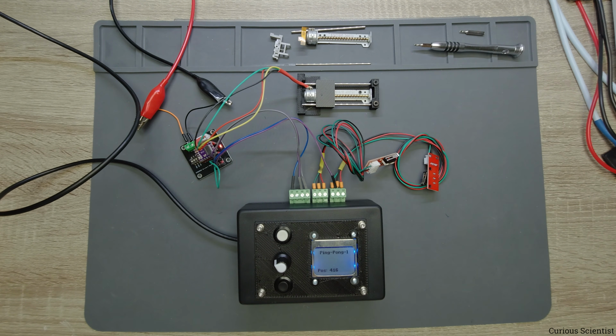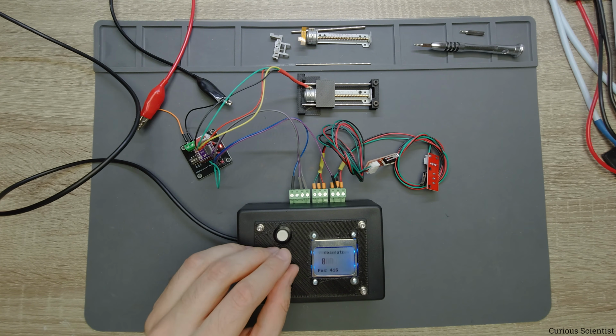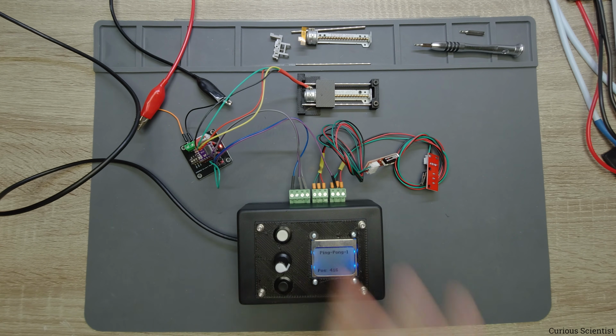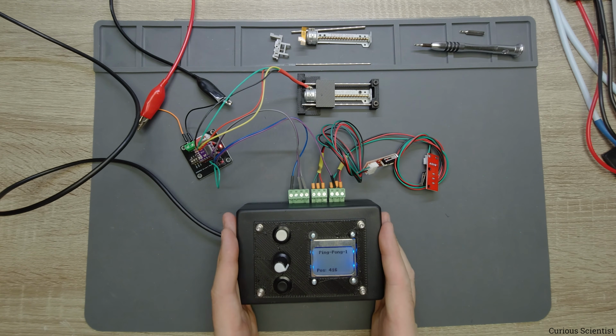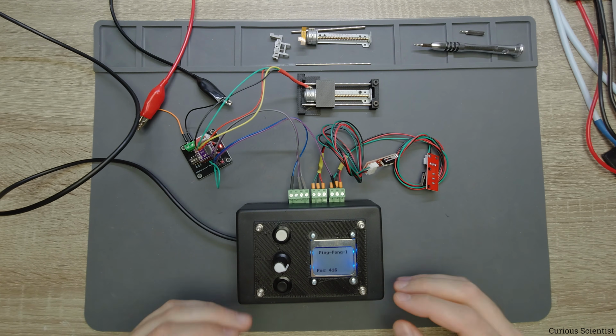So this is the limit switch based implementation of this ping pong stuff. And I think this was all regarding the two new things that I wanted to show you. Once again, I upgraded this box, and you will see the new code and everything.